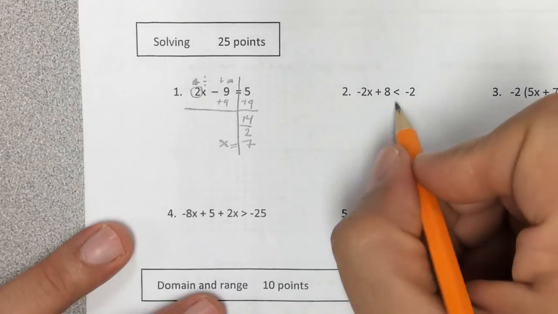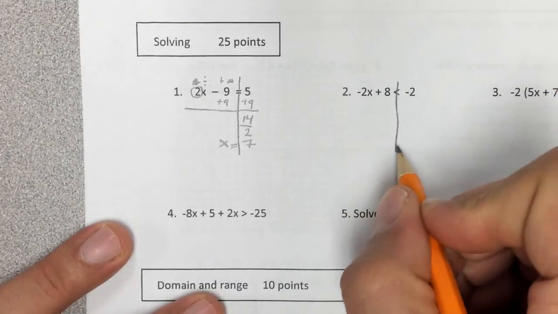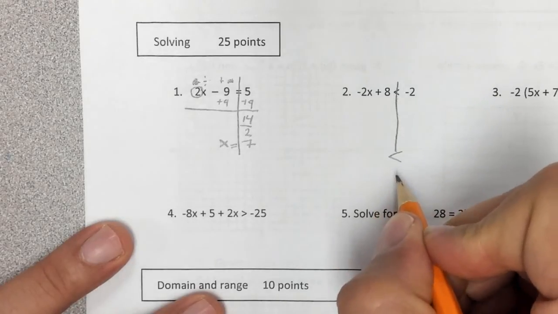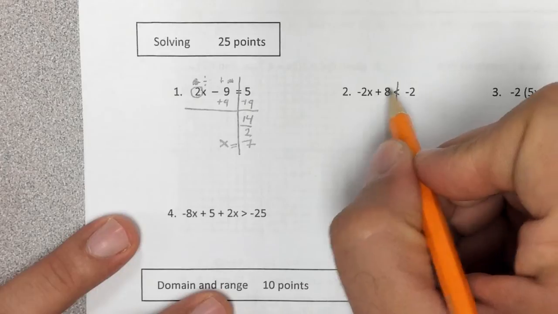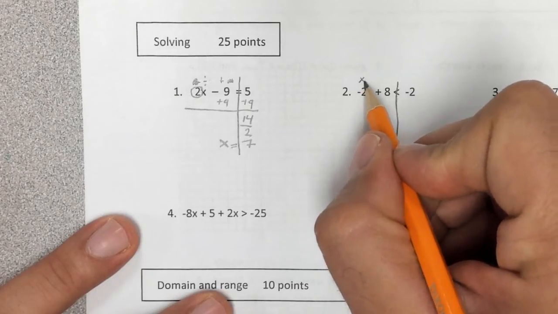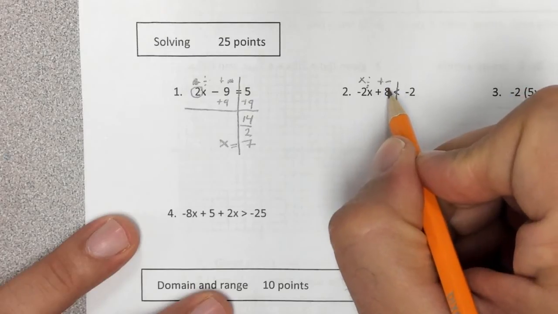Same thing over here. The only difference is this one right here is not an equal sign, it's a less than sign. So after you draw the line, just draw the less than sign right there. That way you don't make a mistake and make it an equal sign. Same concept, x is on the left, so you put multiply, divide wherever the variable is, wherever the letter is, plus or minus wherever the other one's at.